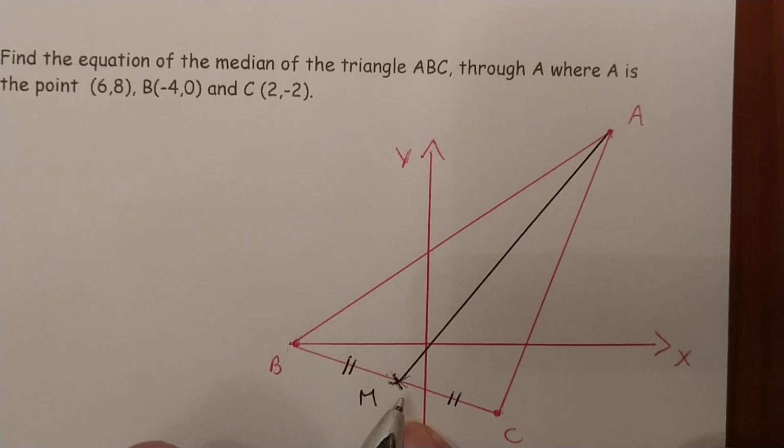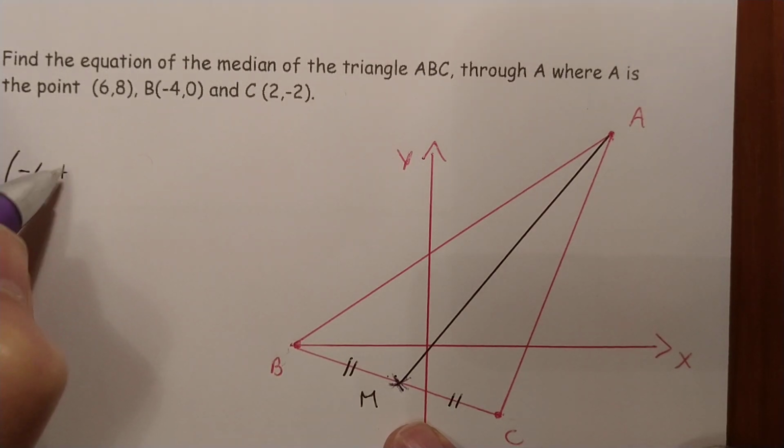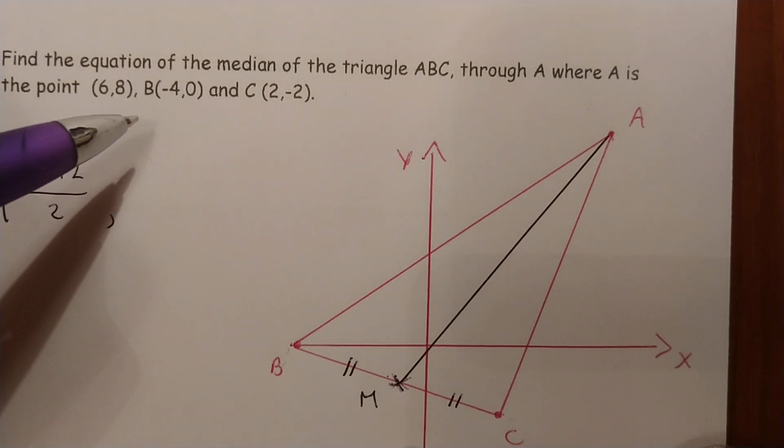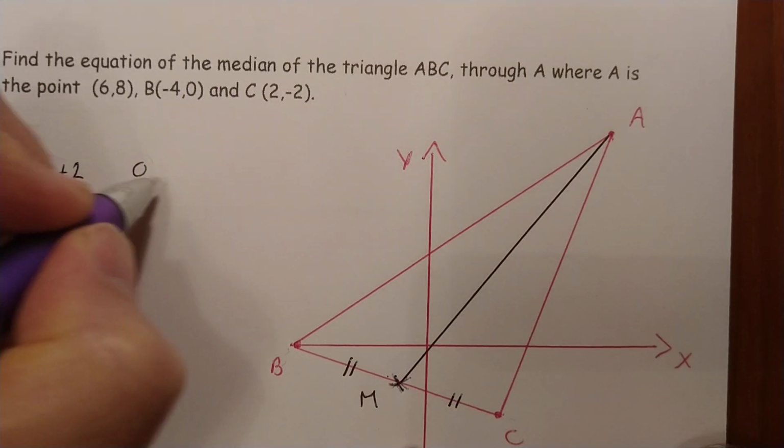M is the average between B and C. If you want a working line in here, the average of the x-coordinate, so it's -4 plus 2 over 2 because it's 2 points. The average of the y-coordinate, 0 and -2.